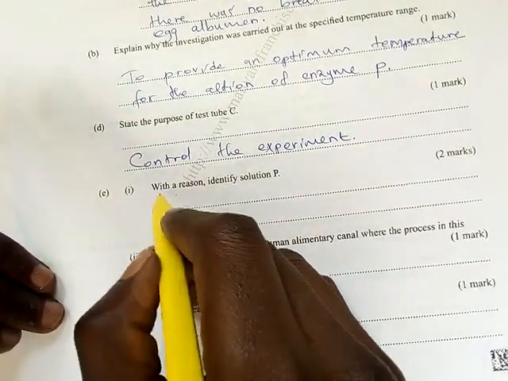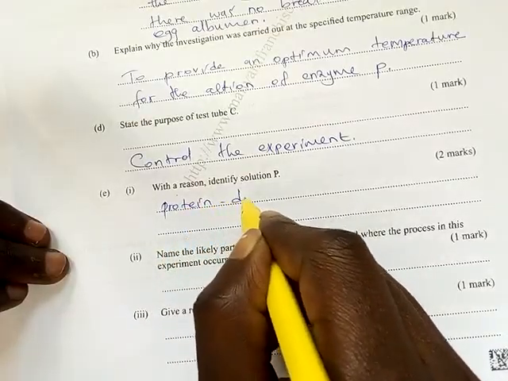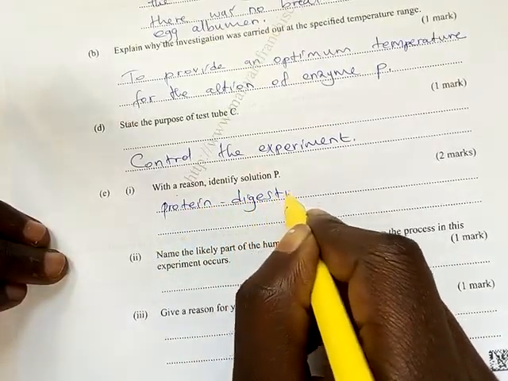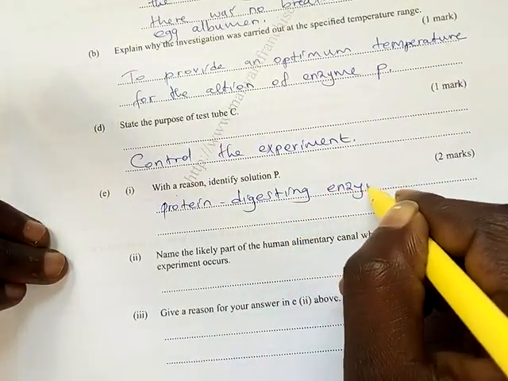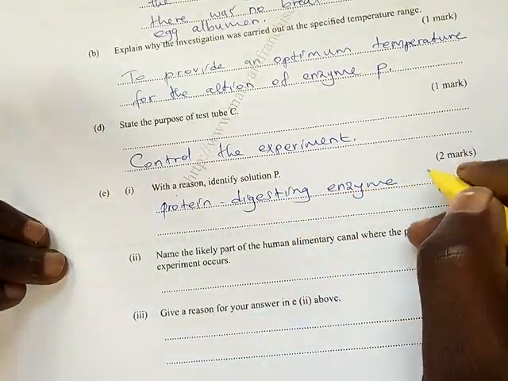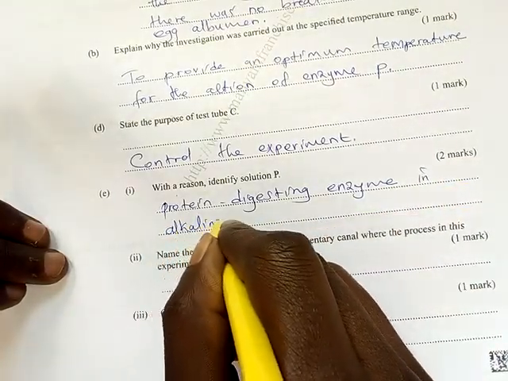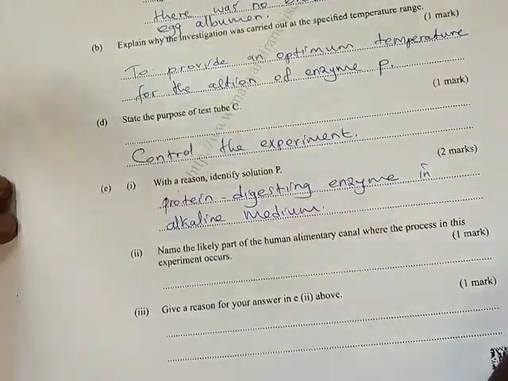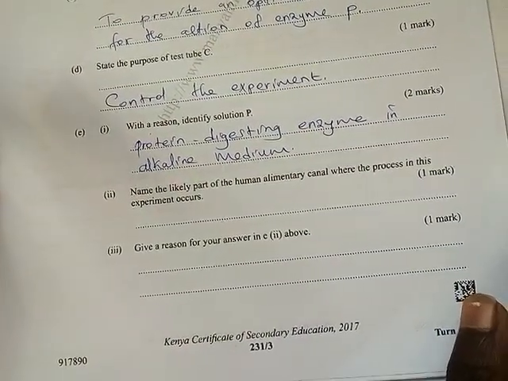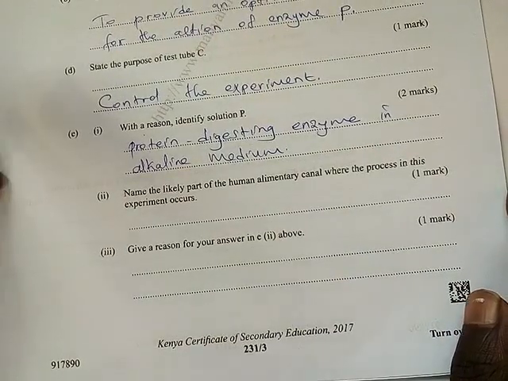With a reason, identify the solution of P. P is the protein digesting enzyme, because egg albumin is a protein, in alkaline medium. Name the likely part of the human alimentary canal where the process in this experiment occurs.